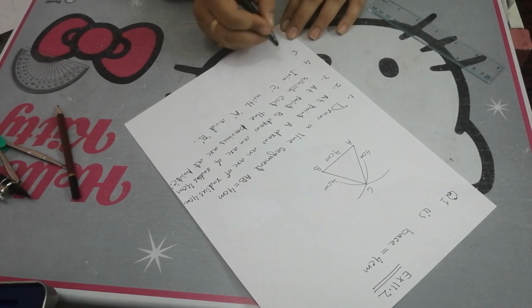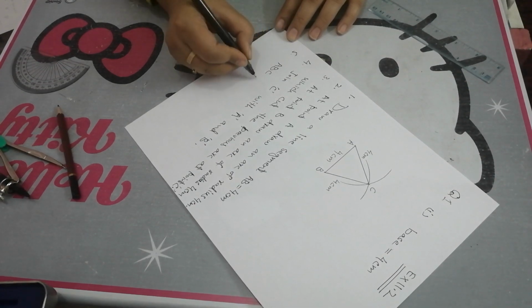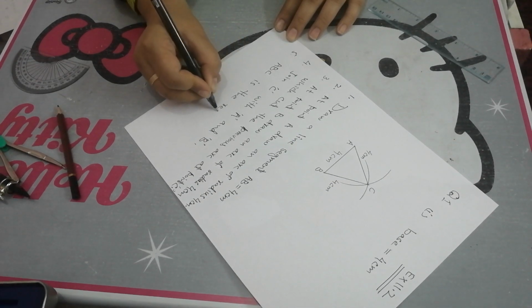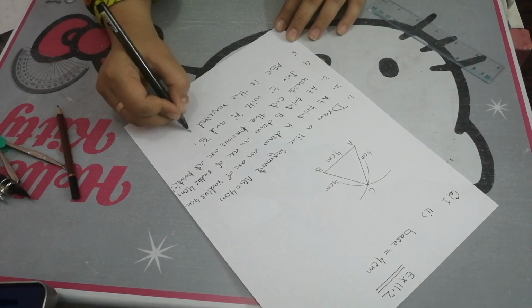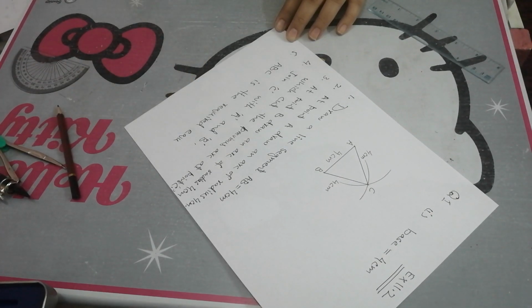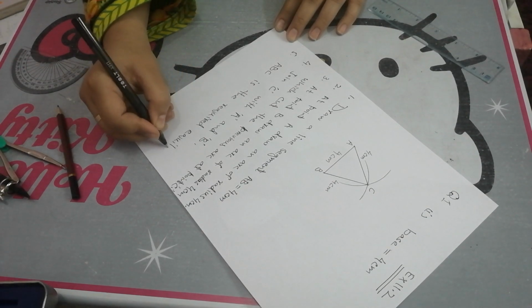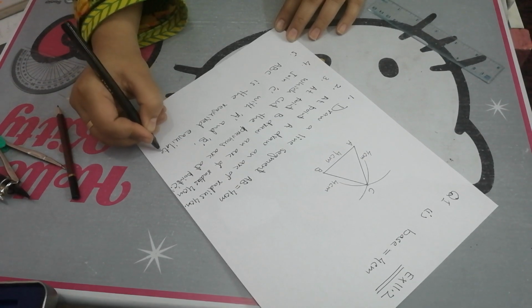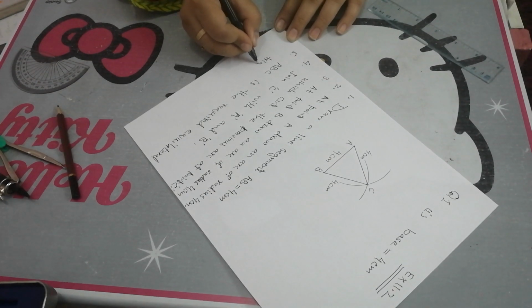So fifth, last step, ABC is the required equilateral triangle.